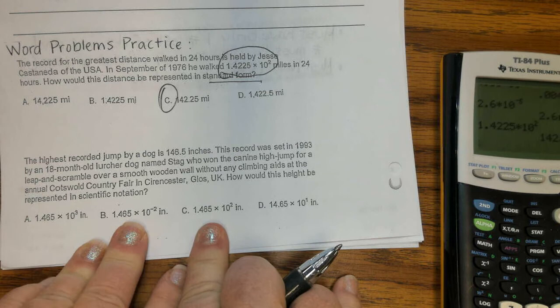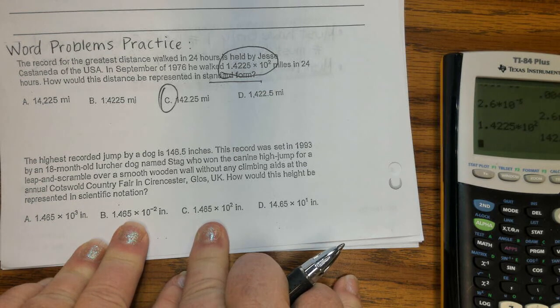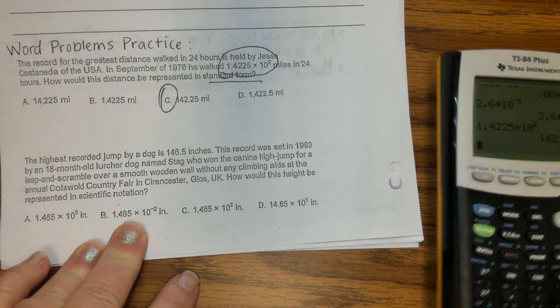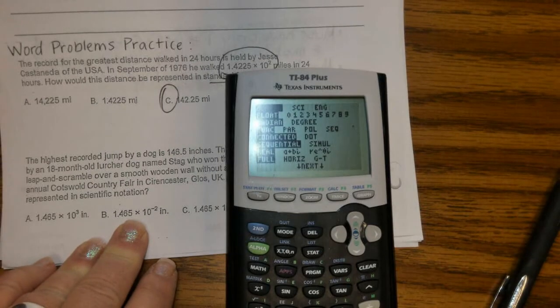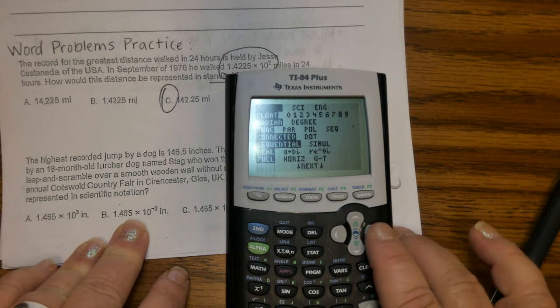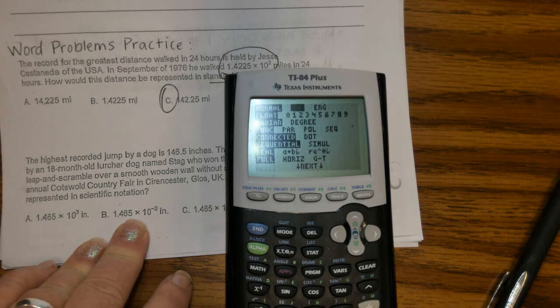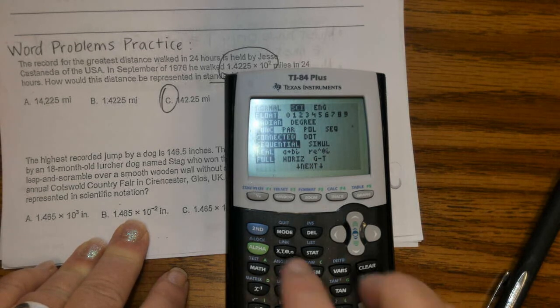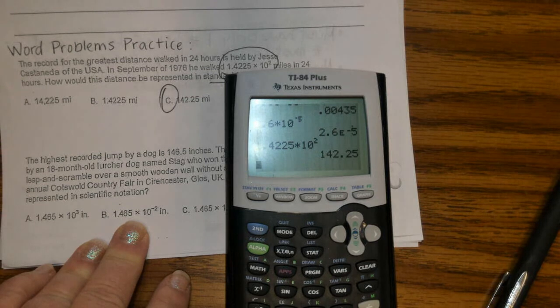If I need my answer in scientific mode, what do I need to do? Put it in scientific mode. So I'm going to hit mode. You don't hit the second key. I'm going to change the mode that my calculator is operating under, and I'm going to hit enter, and then second quit.